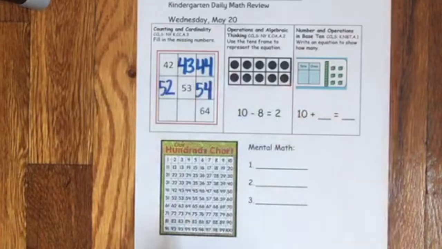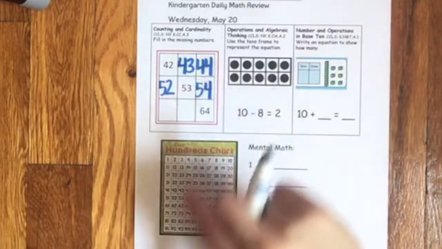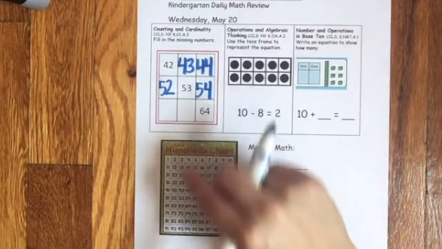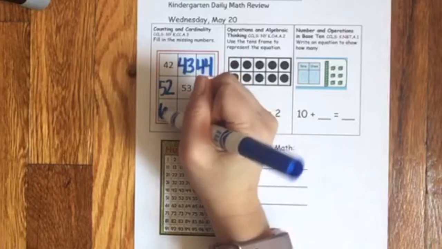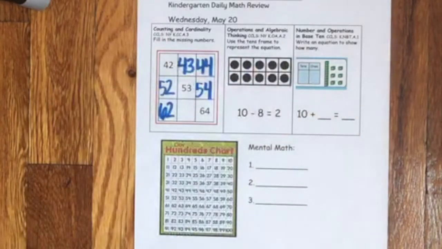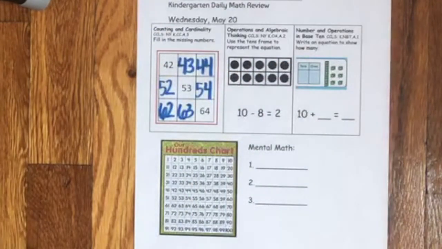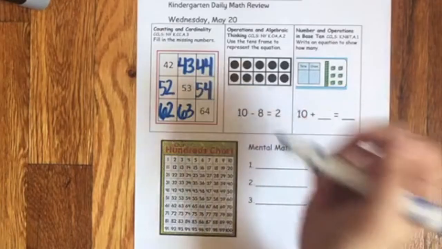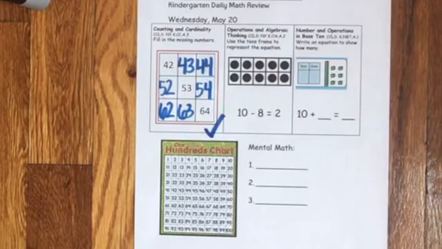Here again, there's a missing box. We can still go back to our hundreds chart and we see 52, and if we move down one, that means it's 10 more. So 10 more than 52 is 62, and then what comes after 62? Right, 63. And we have 64 right here. Did you get this? If you got it, make sure you give yourself a check. Alright, let's continue to the next box.